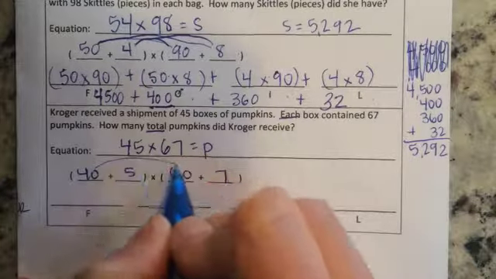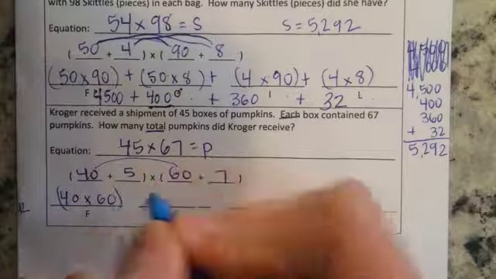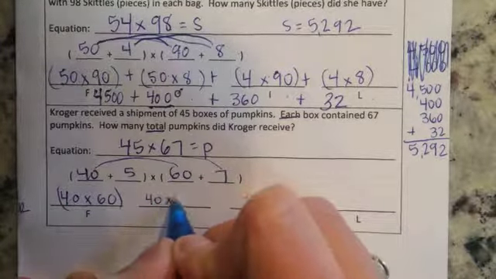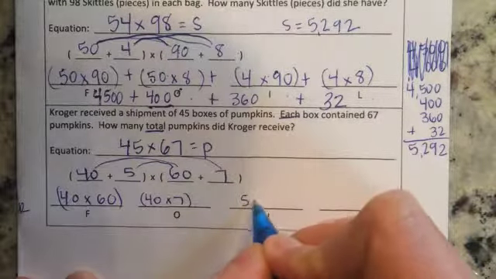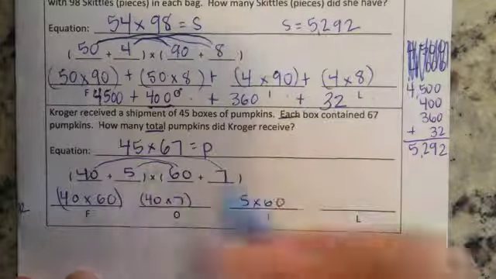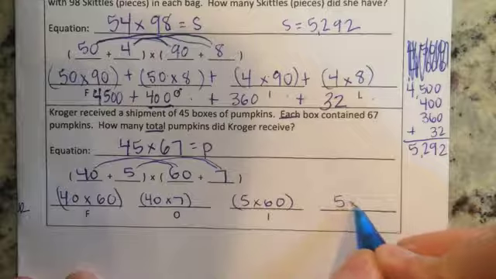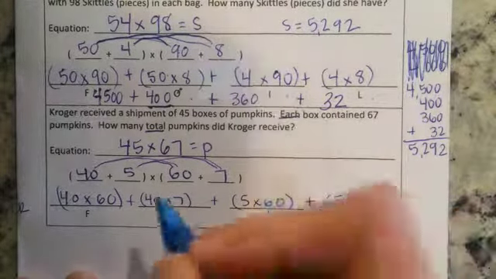So I'm going to do my first, which is 40 times 60, my outer, which is 40 times 7, my inner, which is 5 times 60, and then my last, which is 5 times 7. Okay, so I'm going to put my plus signs in here on all of these.